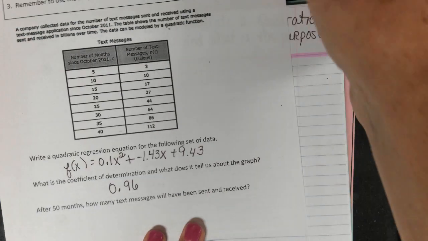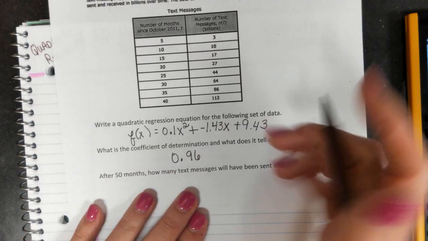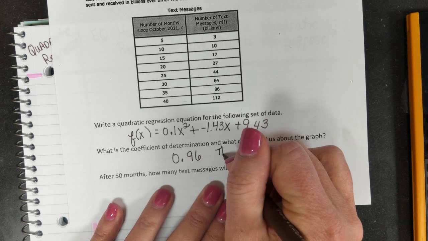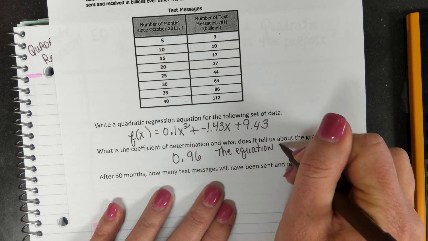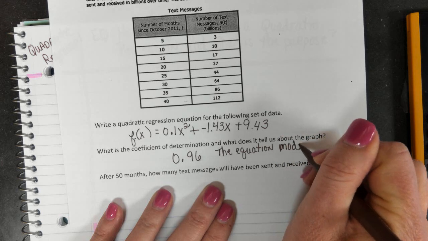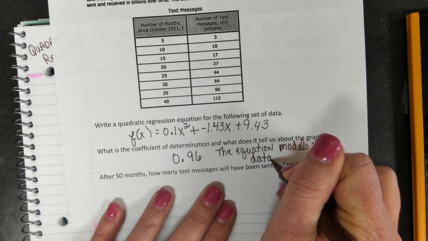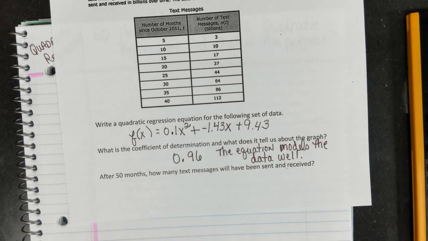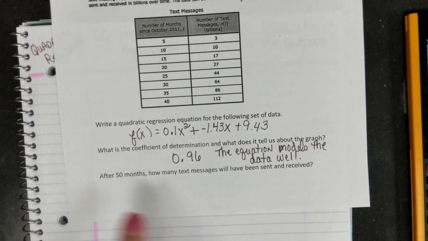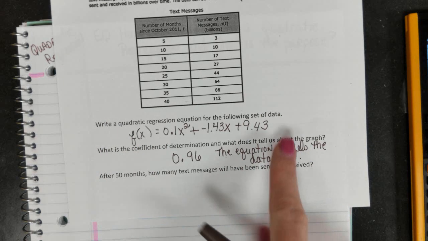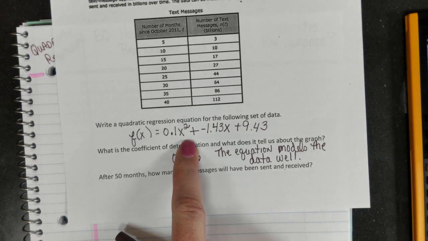And what does it tell us about the graph? Well, we said the closer it was to 1, the better the fit. So this tells us that the equation models the data well. It is a good fit, because that's pretty close to 1. Okay, so then what's the whole point? The whole point of generating a quadratic regression is so that we can make predictions with our data.